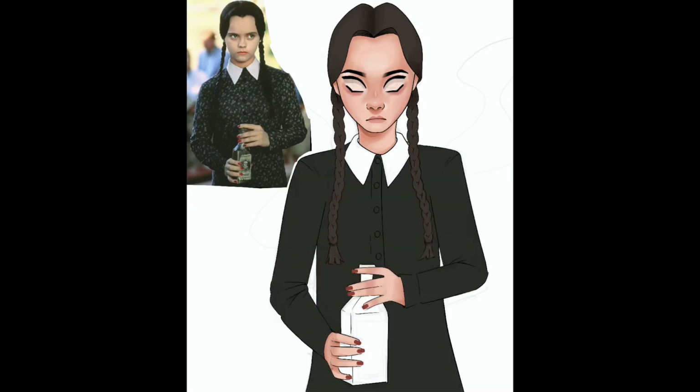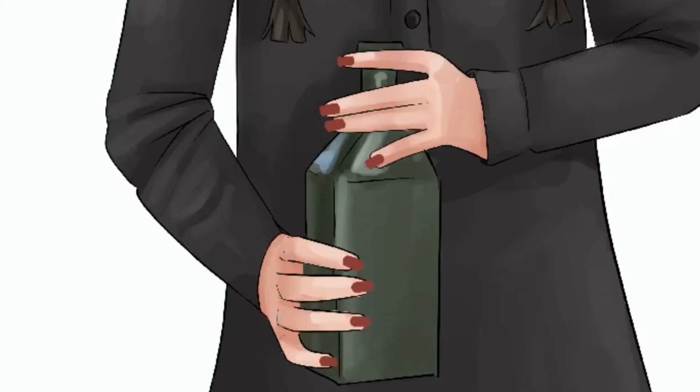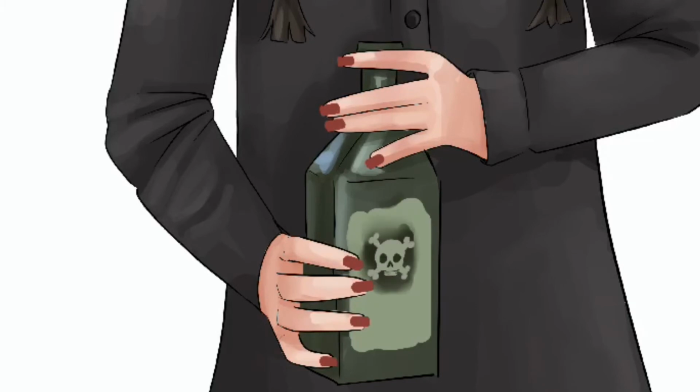And then here I'm coloring in her clothes. I had some issues with trying to show the braids on top of her clothes because they're both black, but I think it turned out alright. I made the shirt a bit lighter than it's supposed to be, just so that you could see the braids properly. And then here I start drawing in the poison bottle, and I actually really like making that one, and I think it looks pretty realistic somehow.